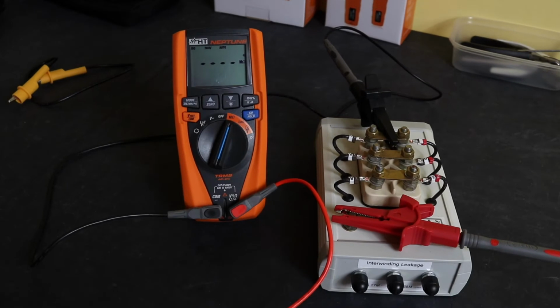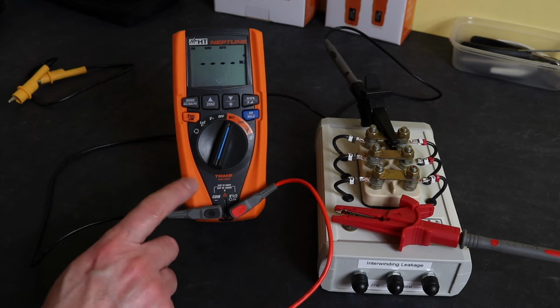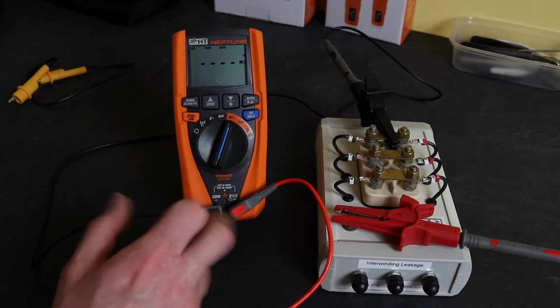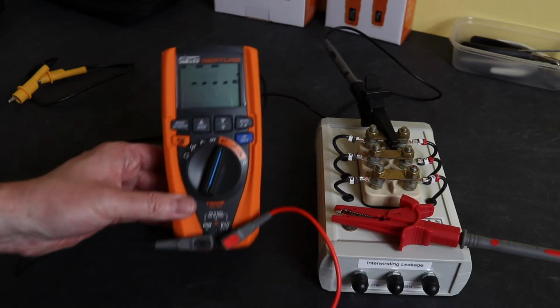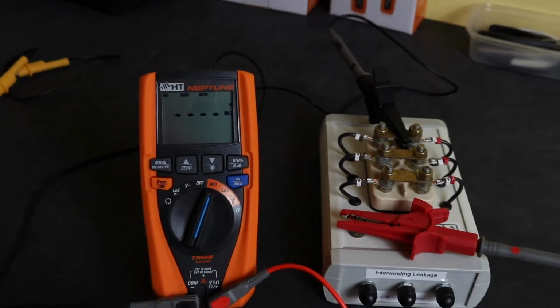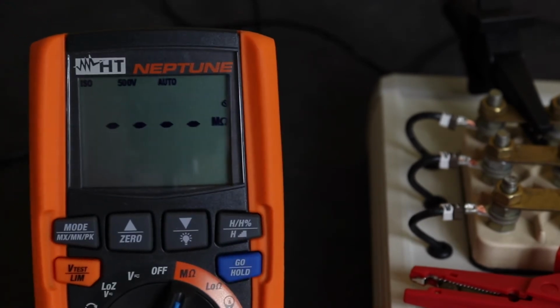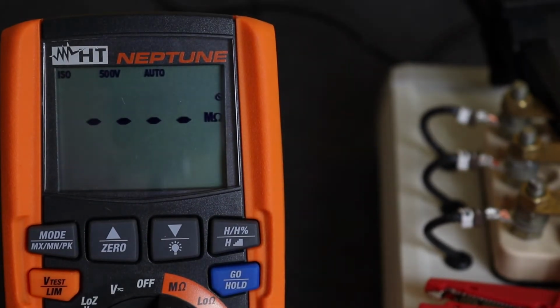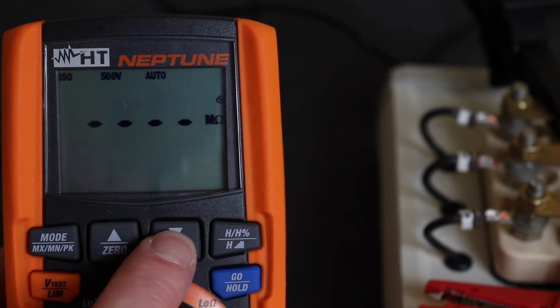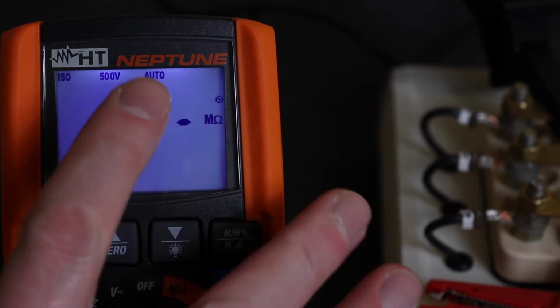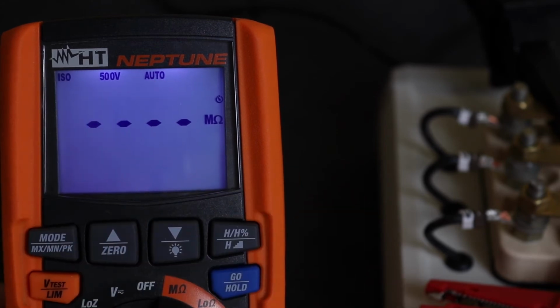Okay, so just going to go through a polarization index test using the HT Instruments Neptune and the winding simulator that I built up. To set the instrument up, reposition it just for a moment and zoom in so you can see the screen because it's a little bit tiny. There we go, we'll put the light on as well. There we go. So when you switch the instrument on, it stays in auto for insulation tests.